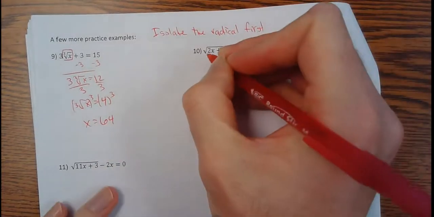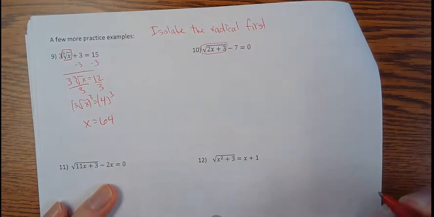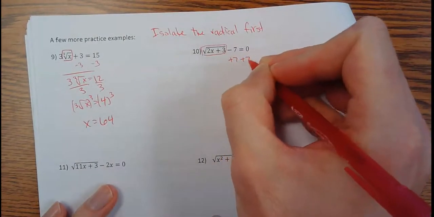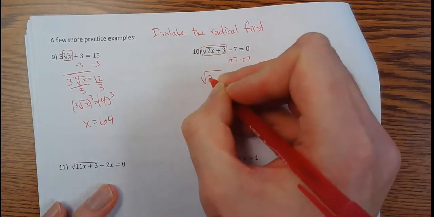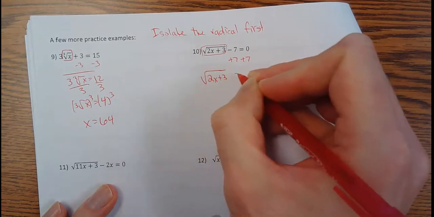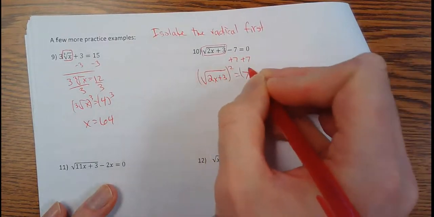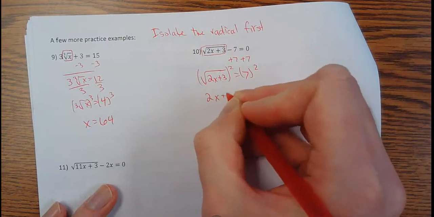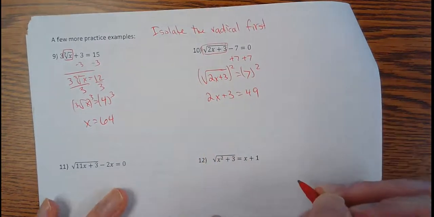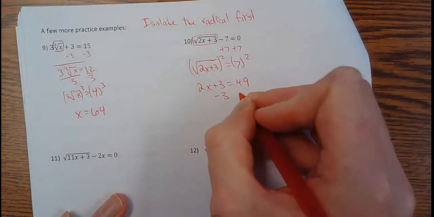This guy here, here's the radical. Get that by itself first. I'm going to add 7 to both sides first. So this would be the square root of 2x plus 3 equals 7. Now square. And then solve like a normal equation from Algebra 1.